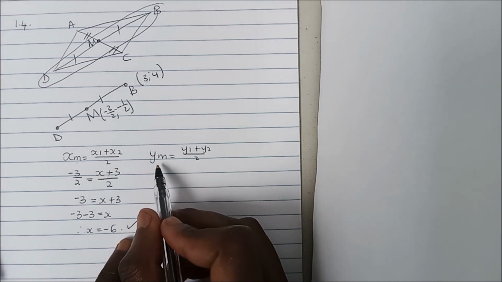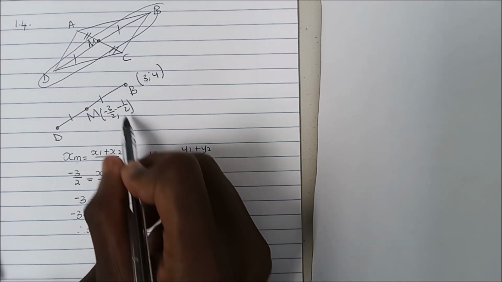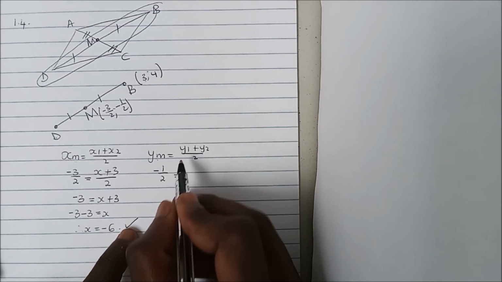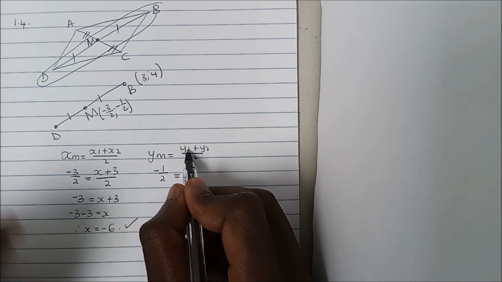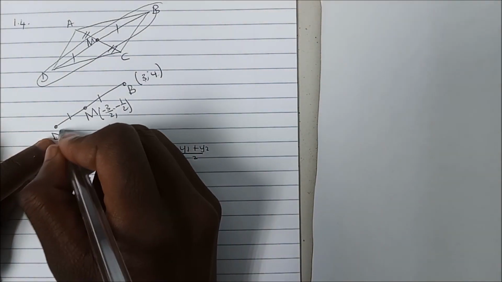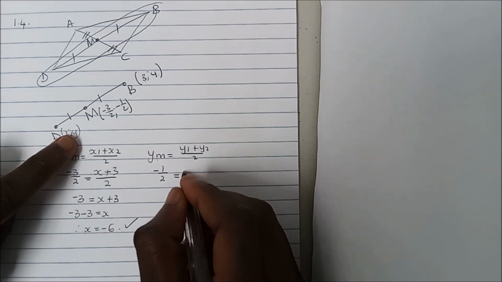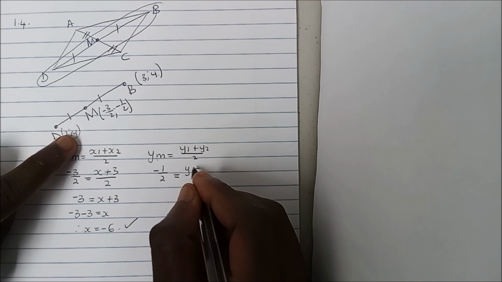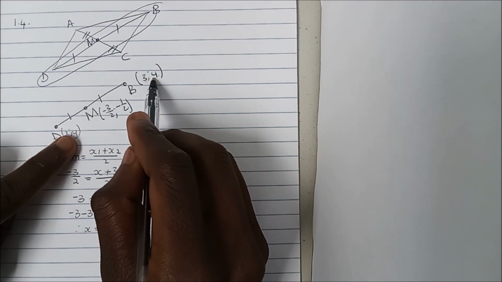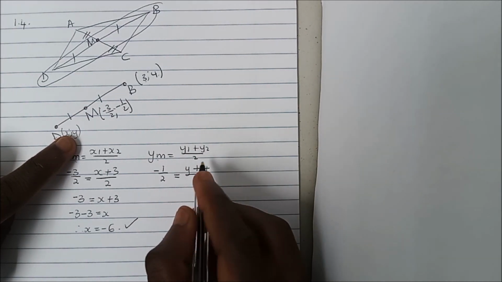So now let's go to ym. What is our ym? That's just the y value of the midpoint. That is -½. And then what is our y1? Remember, y1 and y2 are external points. So y1 can be here because remember, we have x and y. y1 can be here, so we have y plus. And then what is our y2? It's going to be at b, which is 4 over 2.